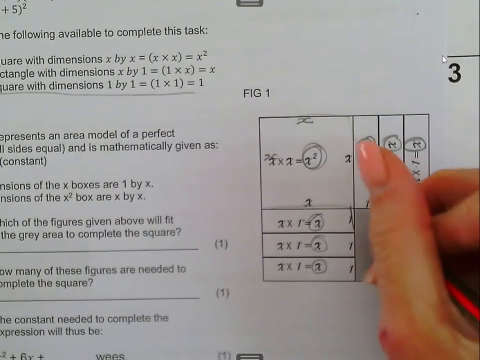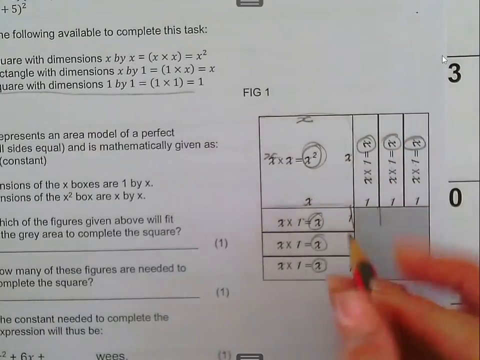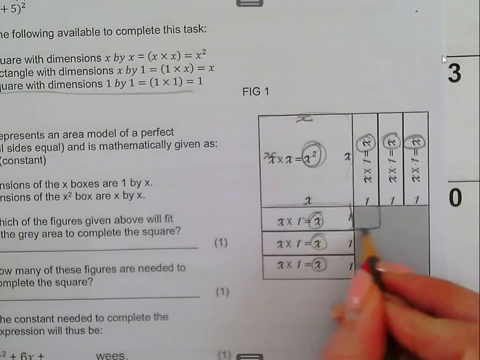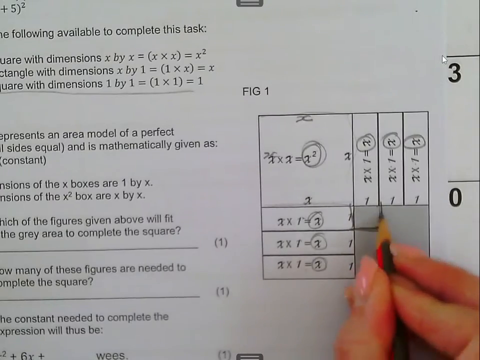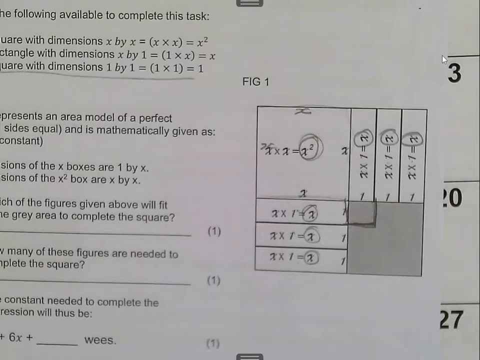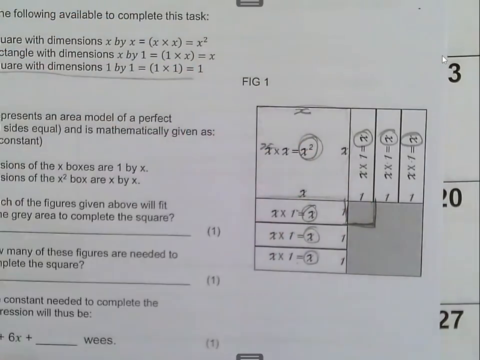Now if we look at this figure here, 1 by 1 will be a block that's this big. Because can you see there's a 1 and there's a 1. So there's the size of a 1 by 1 block. So this is what you have. You have the x squared block, you have the x blocks, and then you have the normal number blocks, the number 1, 2, 3, 4, 5, whatever.